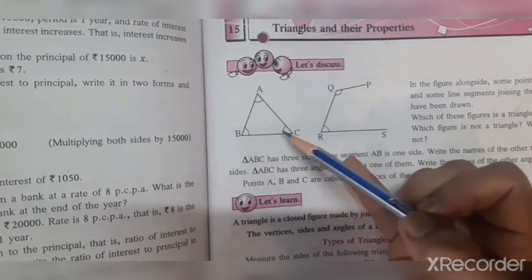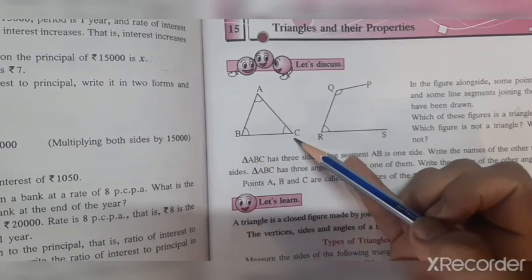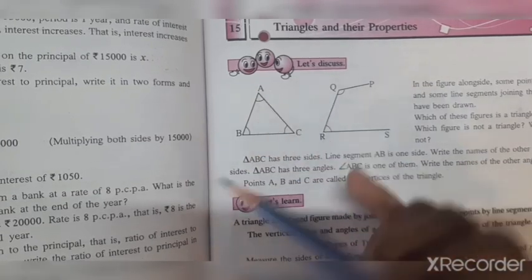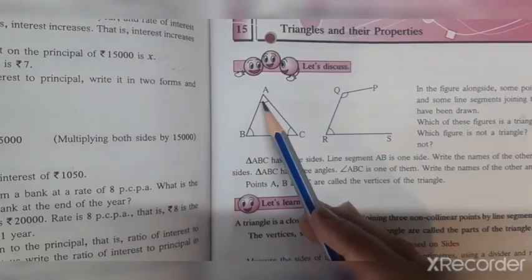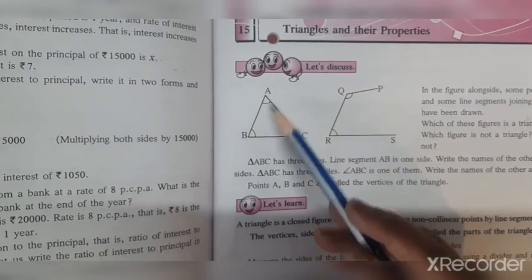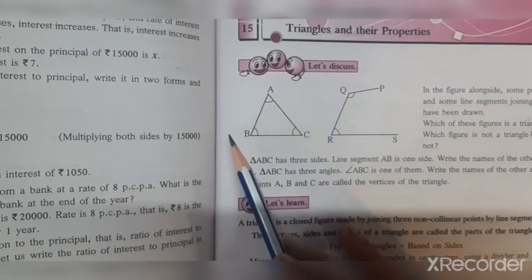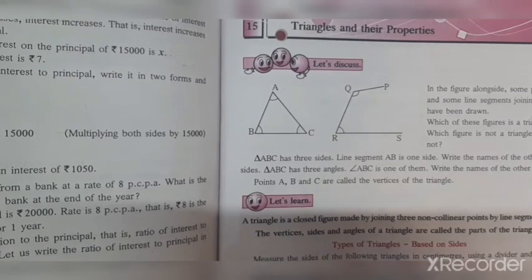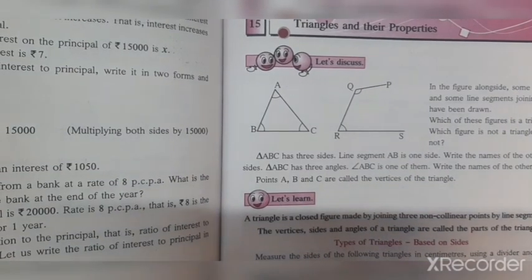So if we take these 3 points, point A, B and C, we cannot draw a single line passing through all the 3 points. If we have to draw, we have to take any 2 points only. So one line cannot be drawn through all the 3 points. Such points are called non-collinear points.